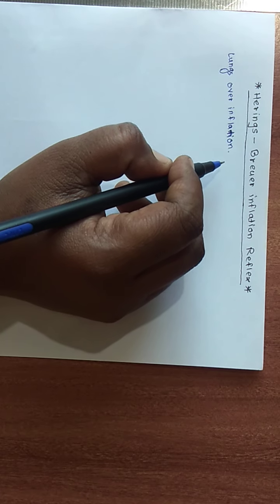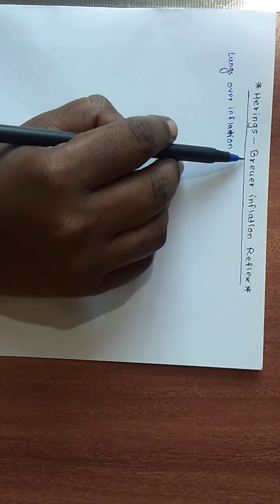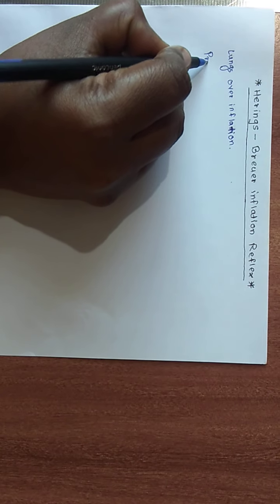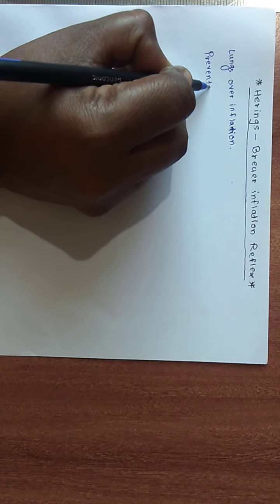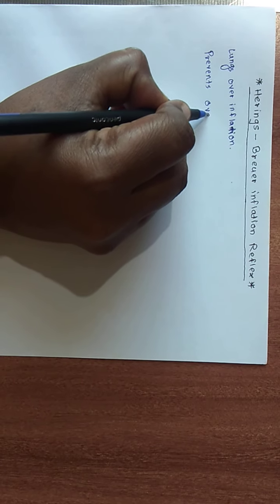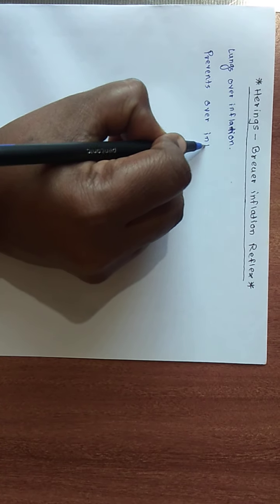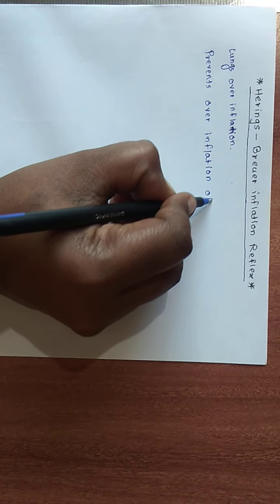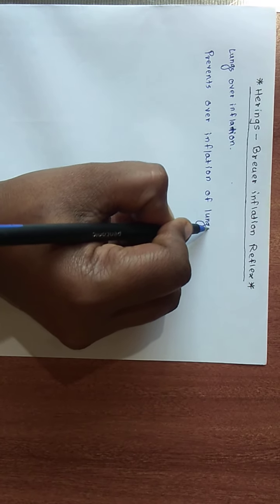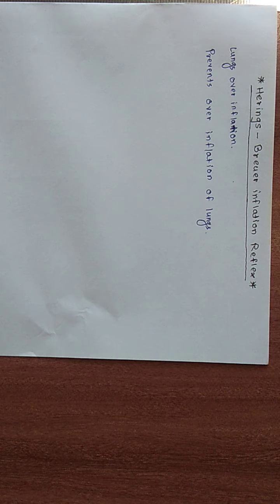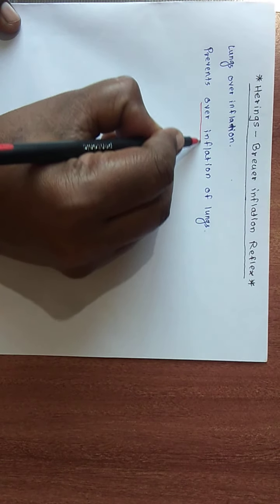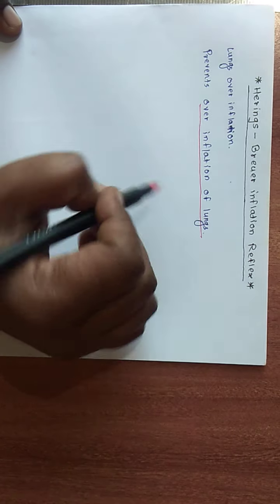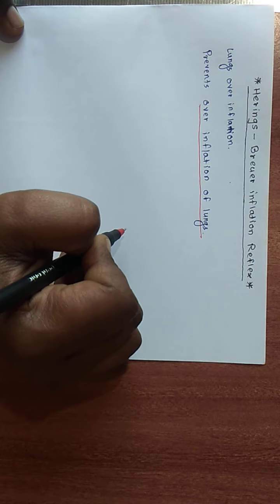Okay, so what is the function of this Hering-Breuer inflation reflex? It prevents overinflation of the lungs. So what do we mean by overinflation of lungs? Overinflation means how much air gets filled into the lungs before this reflex is shown by the lungs.